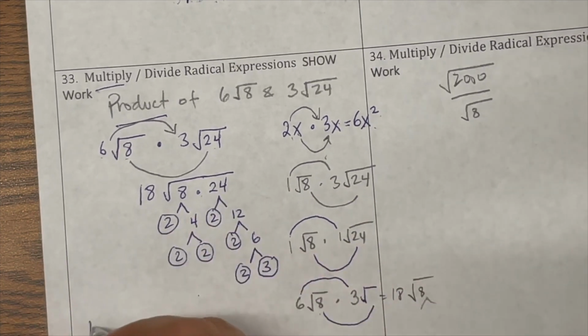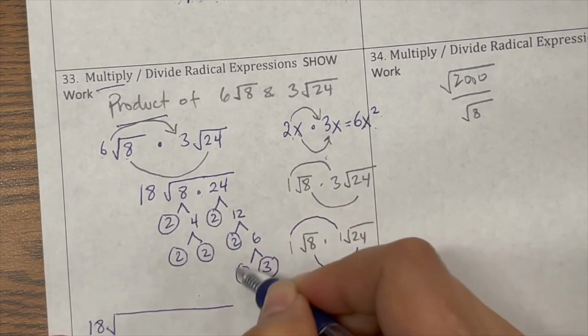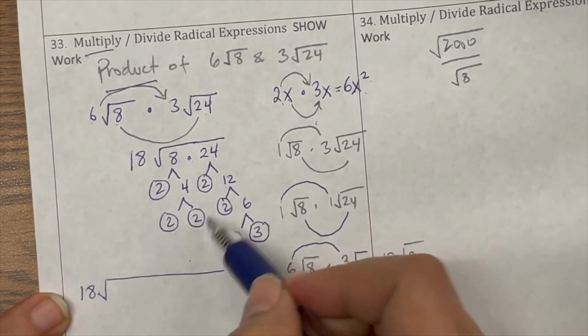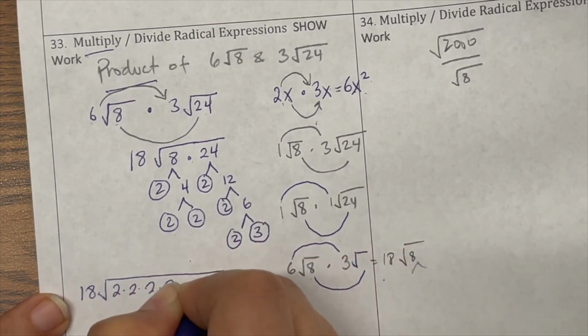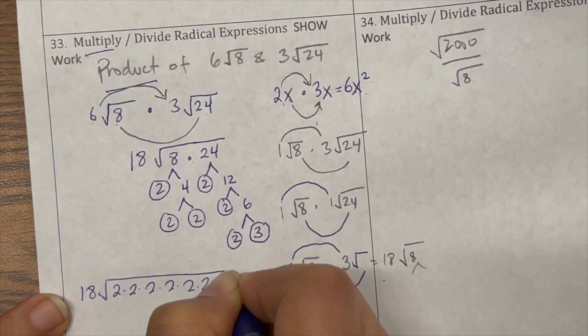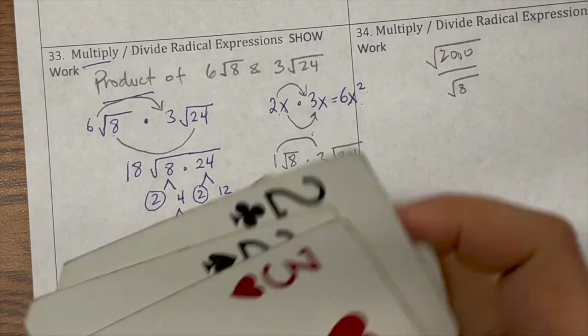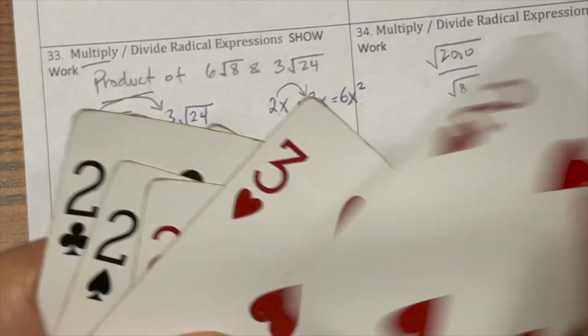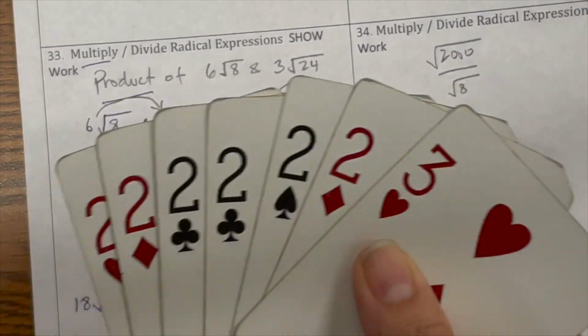So I have 18. Inside the radical, I have all of these in order. Okay, so I got 1, 2, 3, 4, 5, 6. 6 2s and a 3. Okay, so I'm going to give myself those cards. 6 2s and 1 3. All right, 6 2s and 1 3. So that's what I have right now. So tell me what you see.